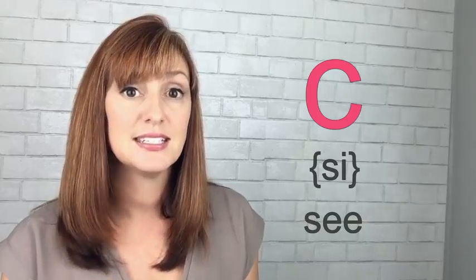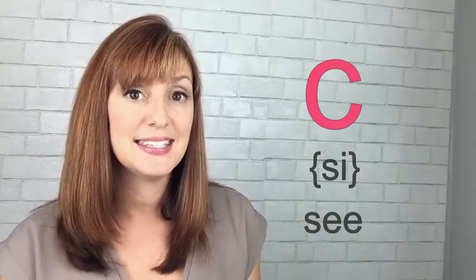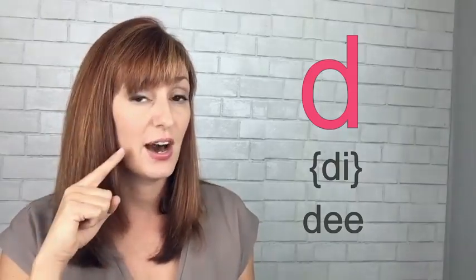B. C. Again, that E vowel sound following the S consonant. C. D. Again, the E vowel sound. If you just hold that sound a little longer, give it a little stretch, and start first with the tongue up behind the teeth to the alveolar ridge for the D sound.